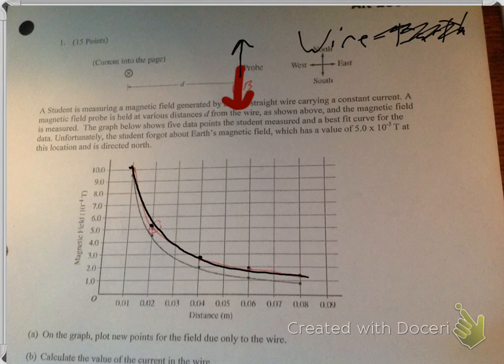Alright. The next thing it says is to calculate the value of the current in the wire. So what I'm going to do is choose one of my points. I chose this point right here because it actually happened to be on the line. And I'll use the values of that point to determine my field.